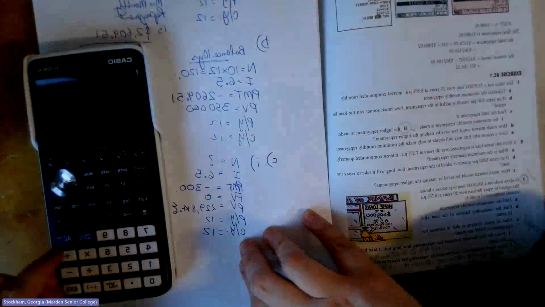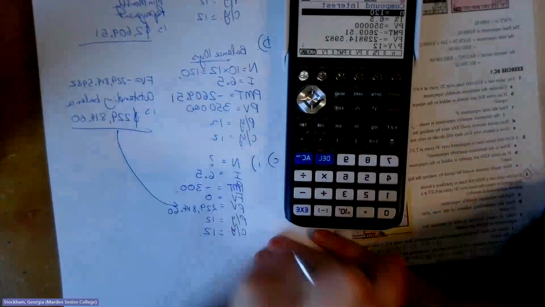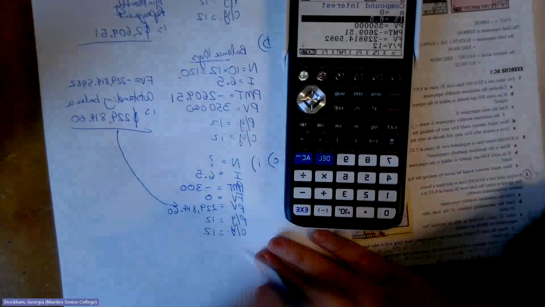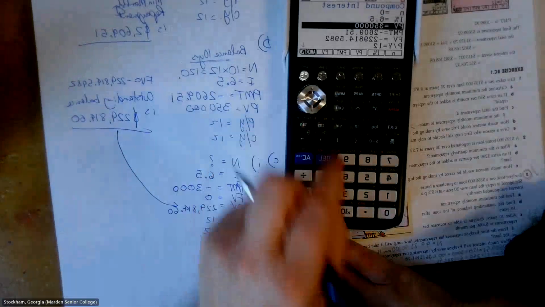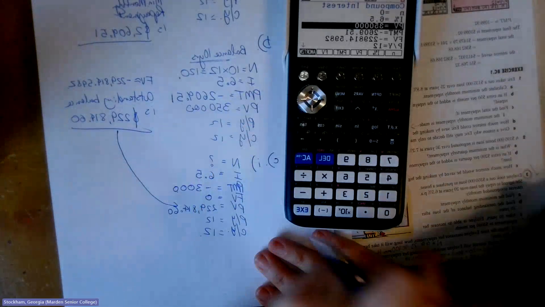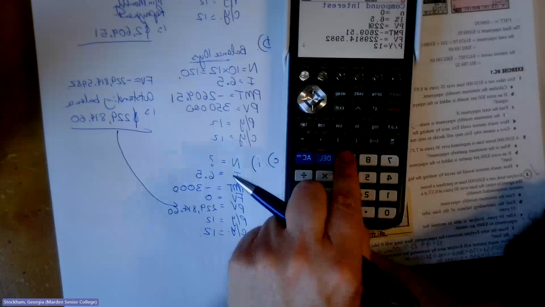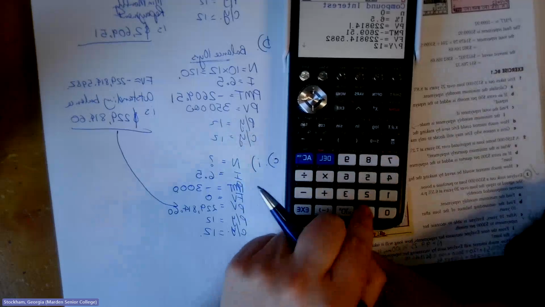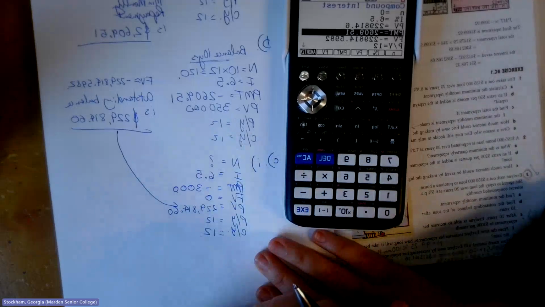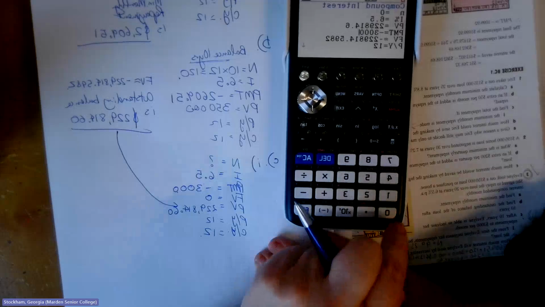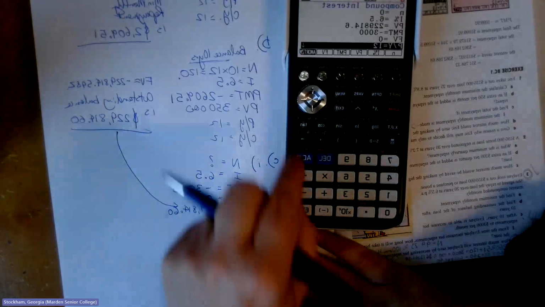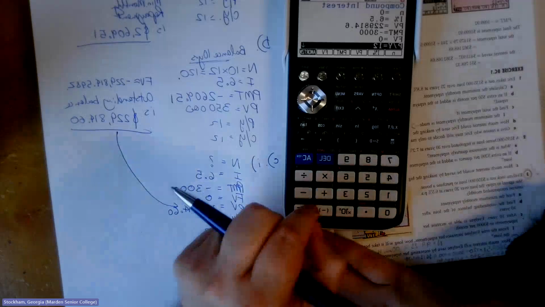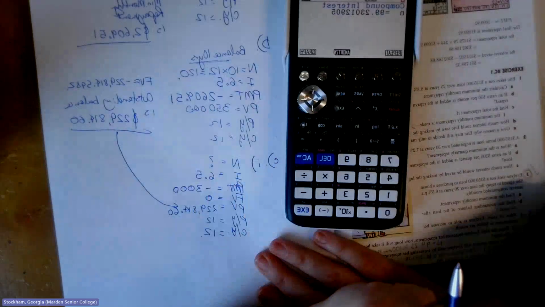Okay, and then we need to plug this in so that we can find our N. So I'm going to put a 0 there. 6.5, that's the same. And PV is 229,814.6. Our payment is minus 3,000. Our future value is going to be 0, 12, 12. Okay, so we've got all of that in there. Let's go for N this time.